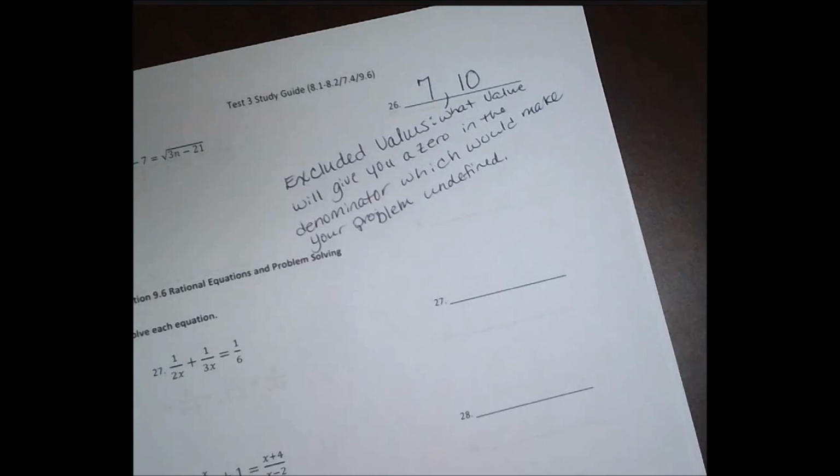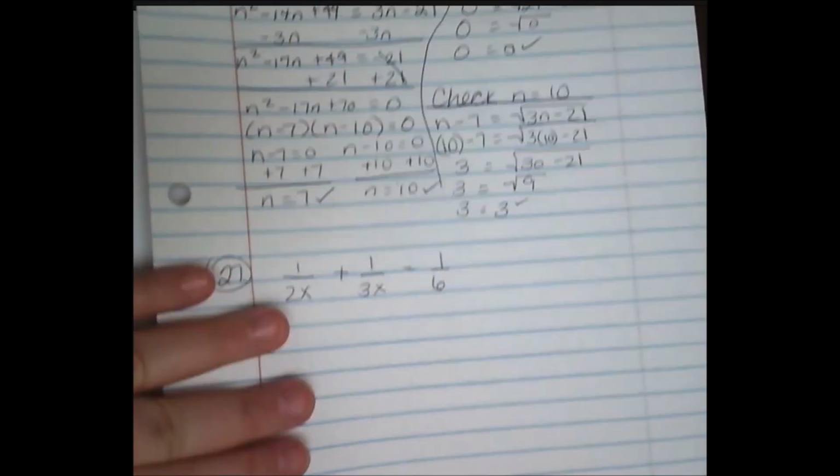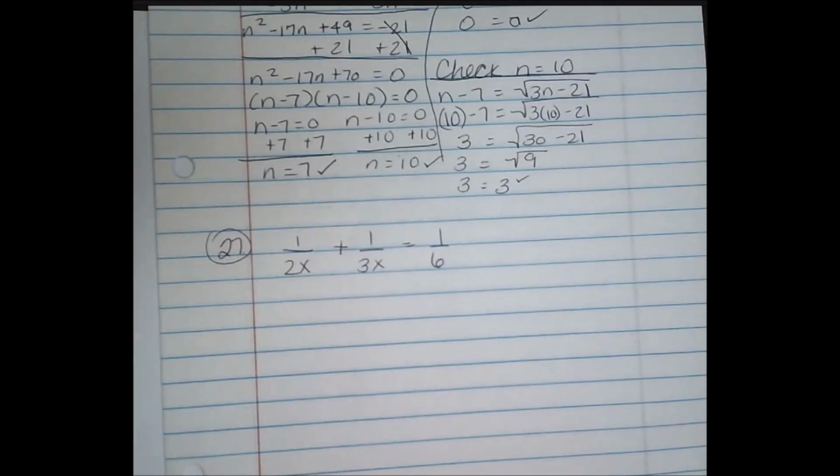Okay, so likewise, I'm starting to run out of room. I don't really have enough room that I like to work with, so I am going to use my scratch paper again in this section. So when we look at 27, we have 1 over 2x plus 1 over 3x equals 1 over 6. So we need to multiply by some number that is going to get rid of everything in our denominator.